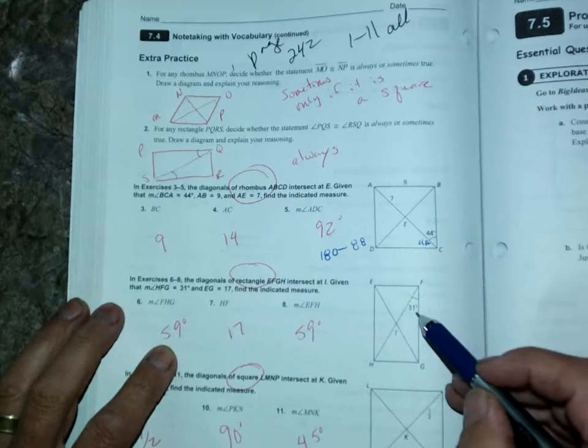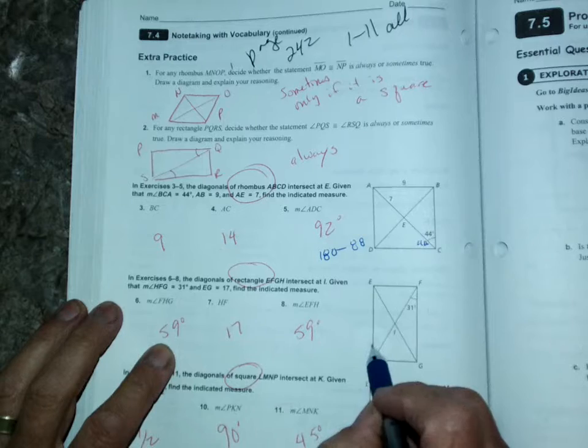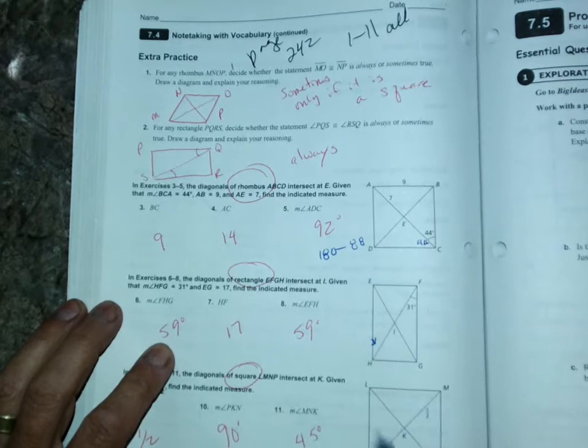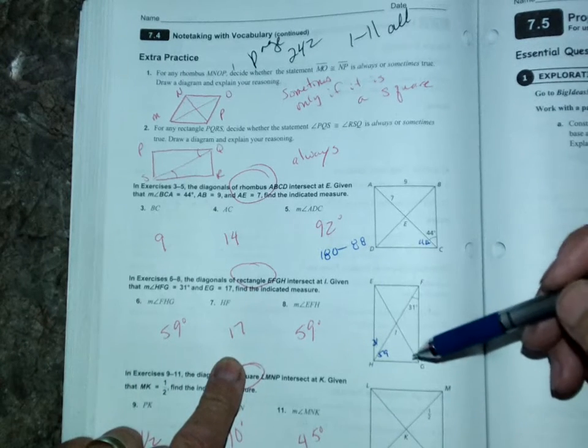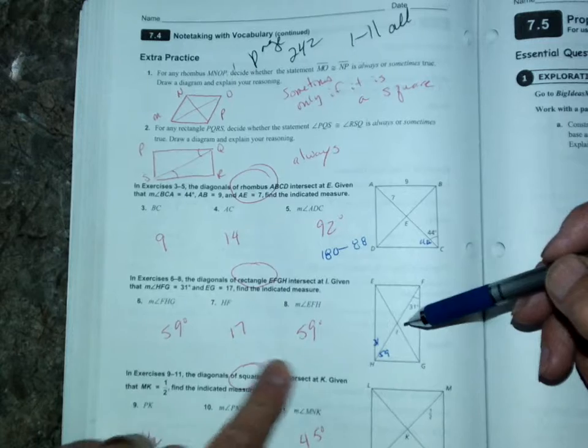57, so this is 31. This one's also 31 degrees right here. And then you get 59 for this degree. Okay, there you go, from 90. 17 is diagonal, okay? That's easy. And then the angle is 59, okay?